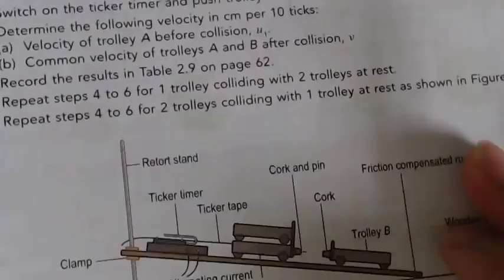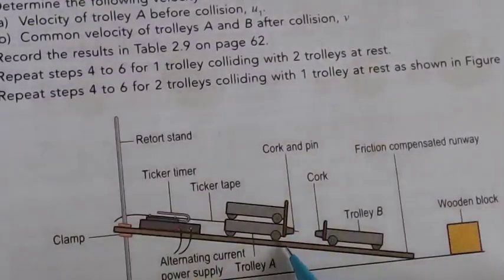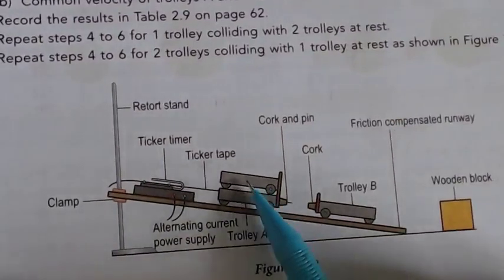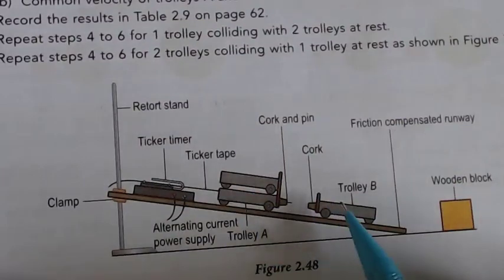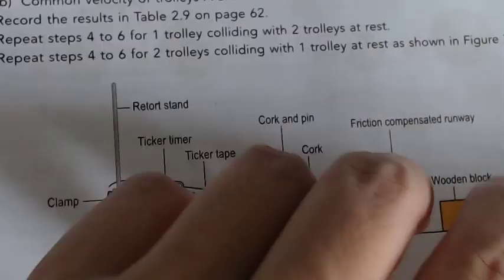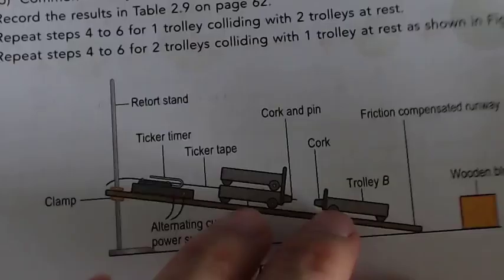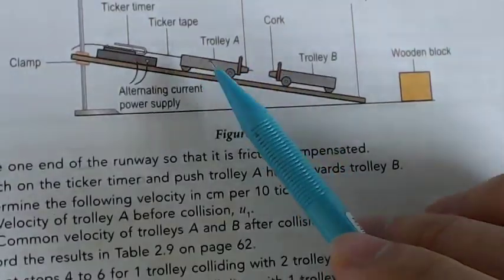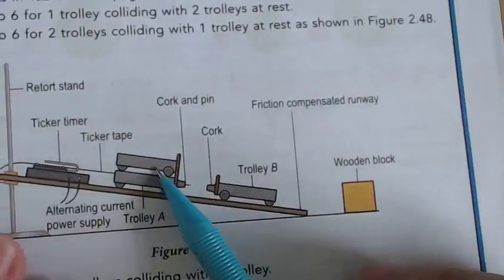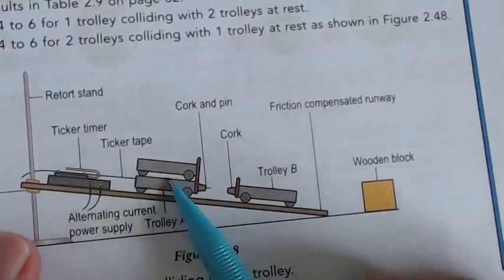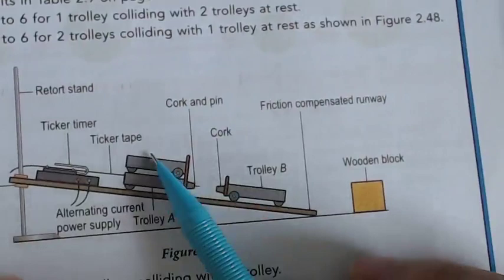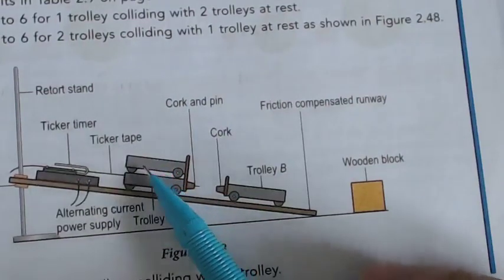Okay, and then you are going to repeat the process, but this time with two trolleys hitting one trolley. What is the idea from doing all of this? The idea is we want to study what will happen if things get hit by a bigger mass.